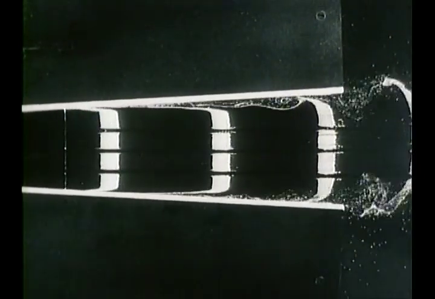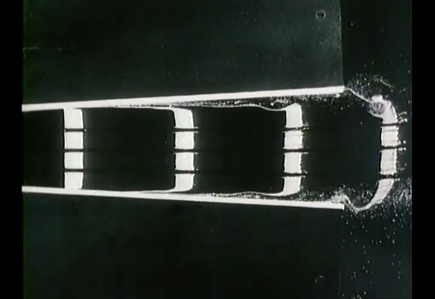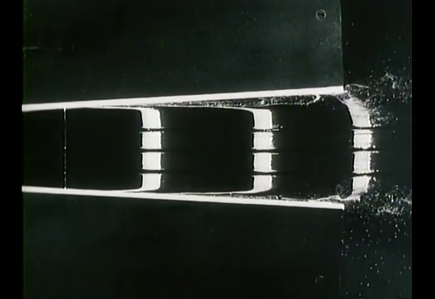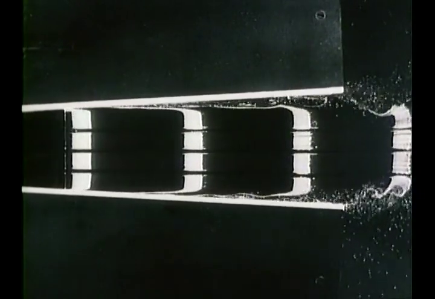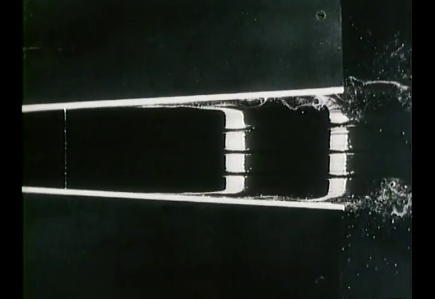Even though some of the particles very near the wall do not have enough momentum to overcome the rising pressure, they mix with the particles farther from the wall and are given sufficient momentum to keep moving in the downstream direction.